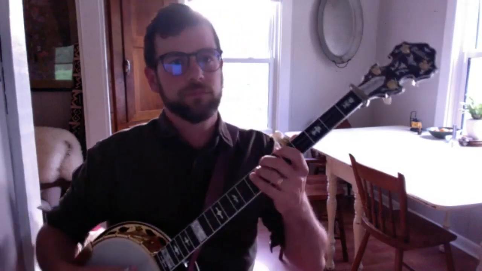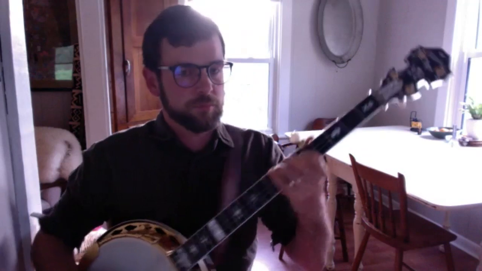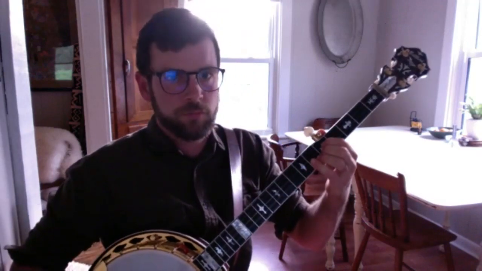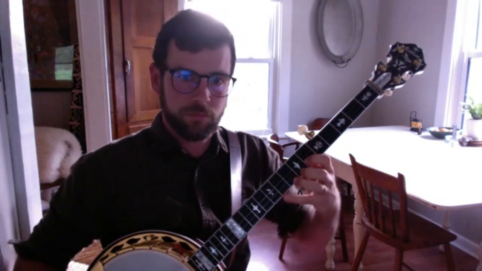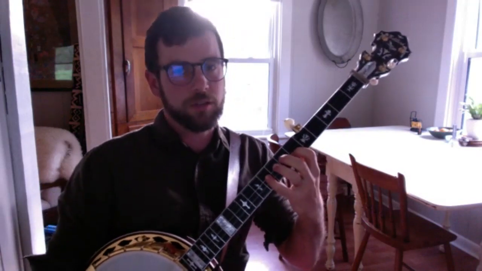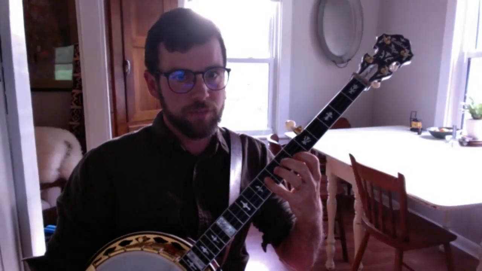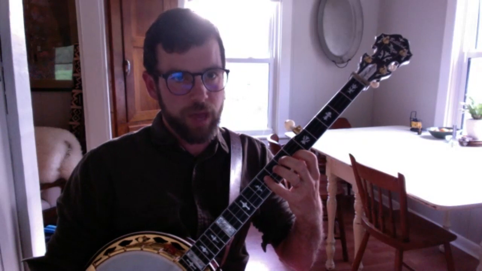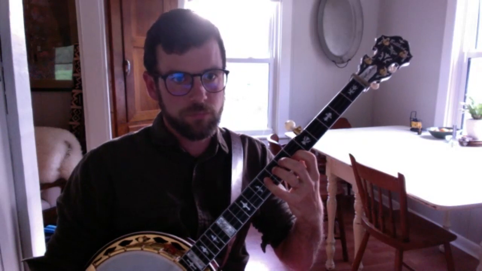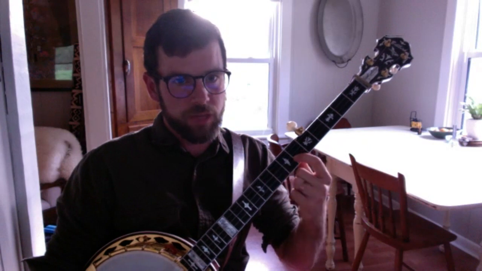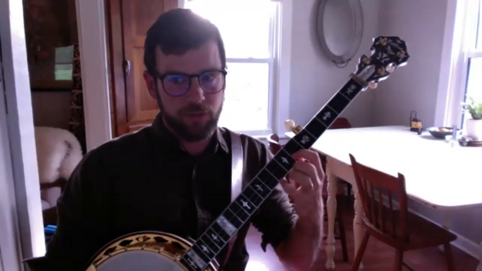Okay, so now the Mixolydian scale pattern. It's a little bit more of a stretch there. We're using index and pinky for the Mixolydian scale pattern. The index is on the 6th fret 2nd string, pinky is on the 9th fret 3rd string.